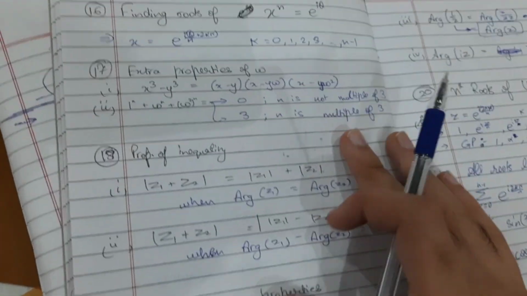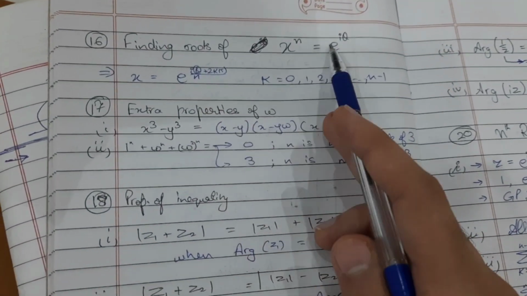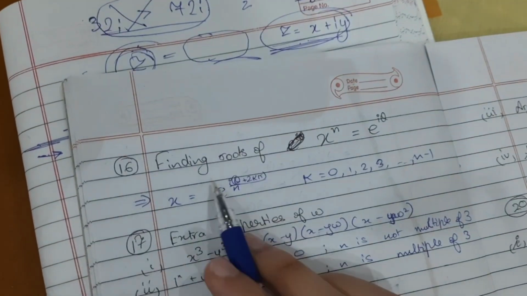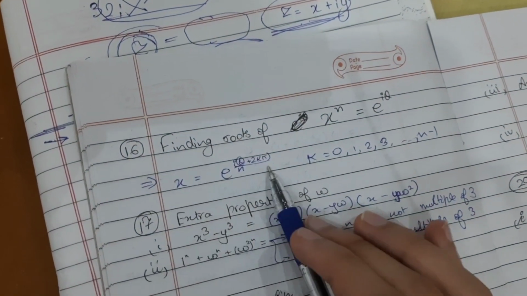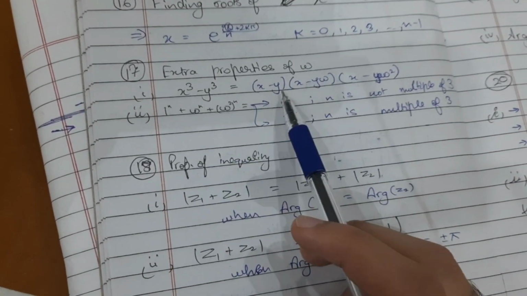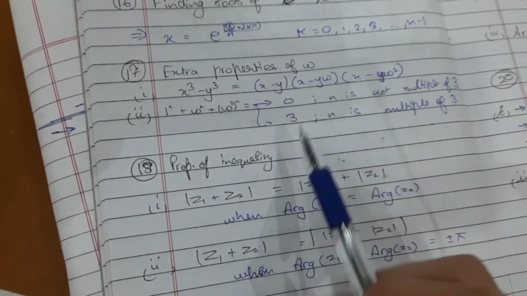Likewise, I have written all the important properties. Here you can see finding roots of x to the power n equals e to the power i theta, and this is the solution to this problem. How does this work? Well, you'll find out. x cube minus y cube is equal to (x minus y)(x minus omega y)(x minus omega square y).